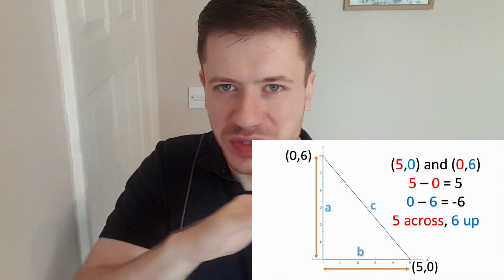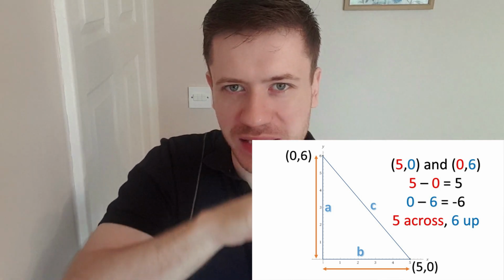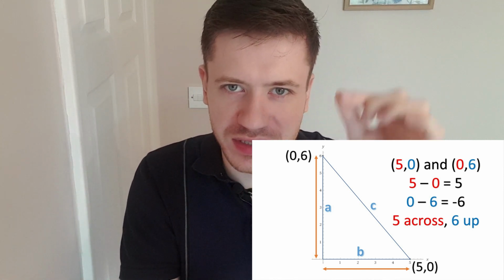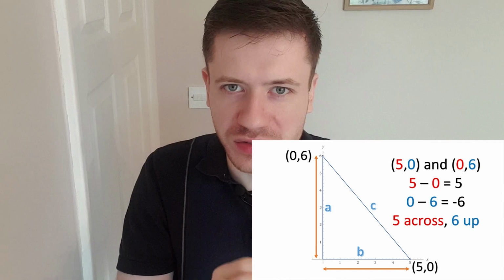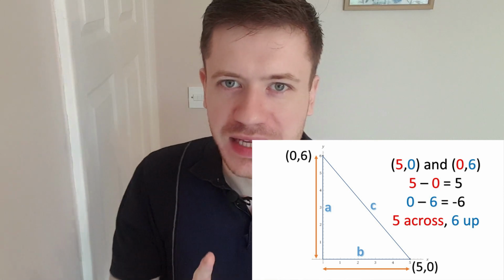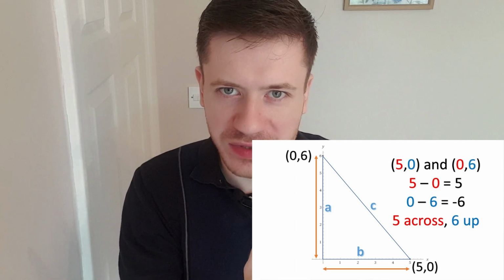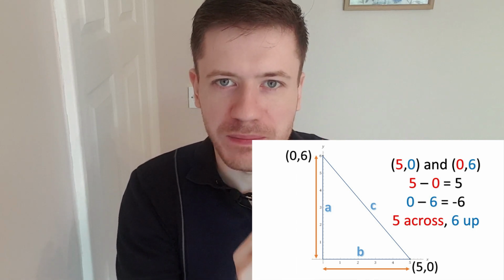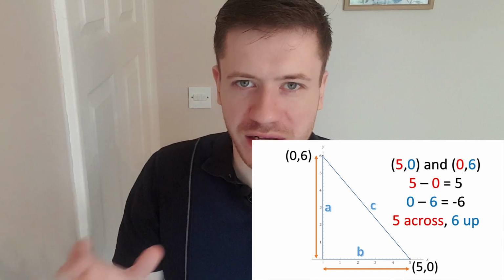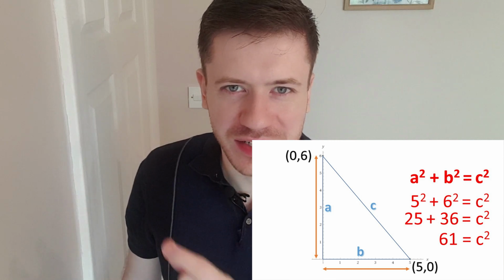How can we use the Pythagorean formula? Well, those two distances would be our A and our B. Don't forget, in Pythagoras, the A and B represent the two shorter sides, the horizontal and vertical, while the C is that hypotenuse, the longer side. It doesn't matter which one's which in terms of the horizontal or vertical, but the 5 and the 6 are going to be our A and our B. Putting that into the formula, very carefully, we can work out our C.